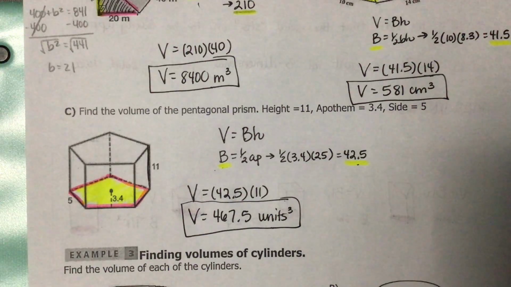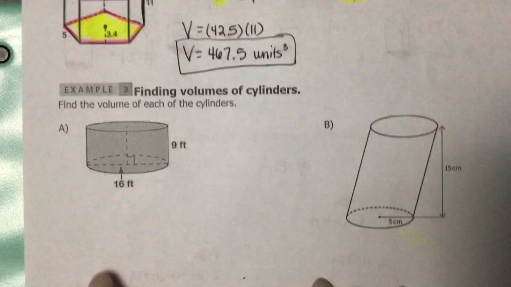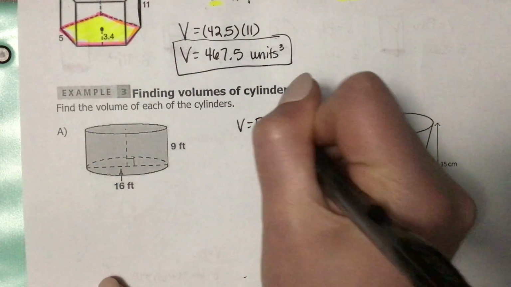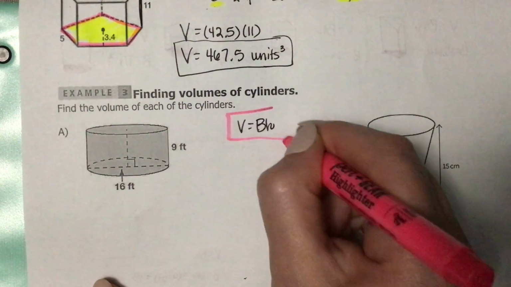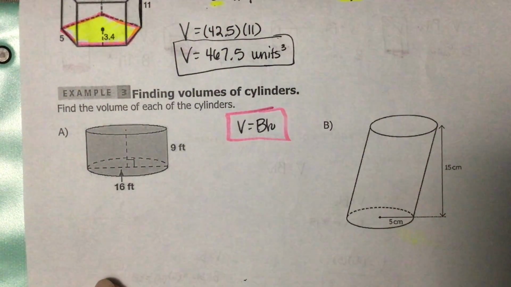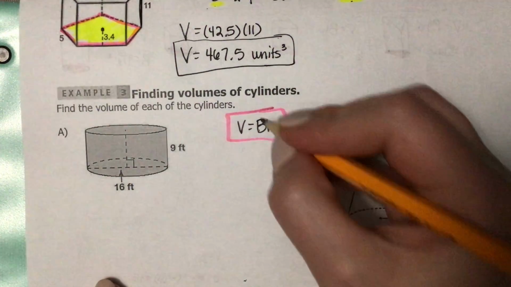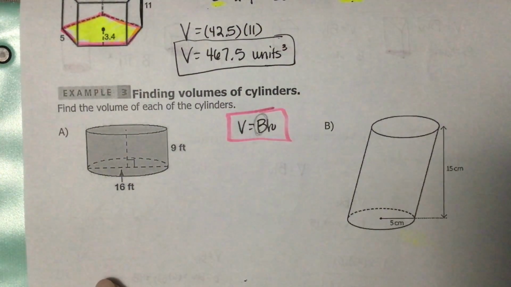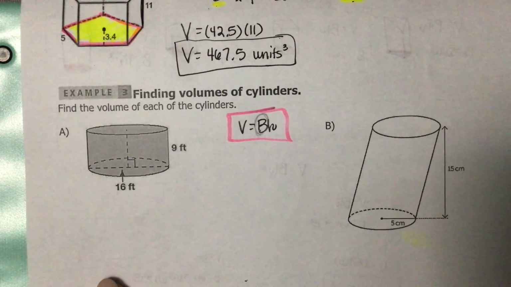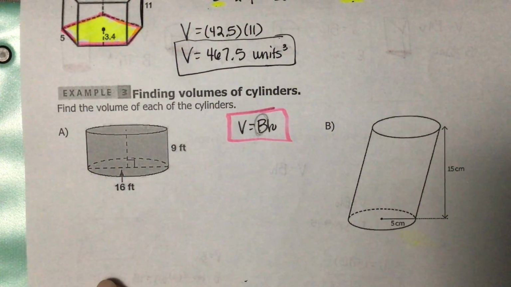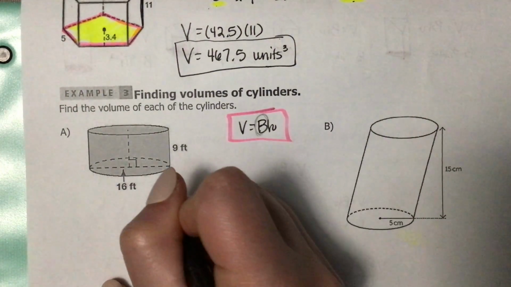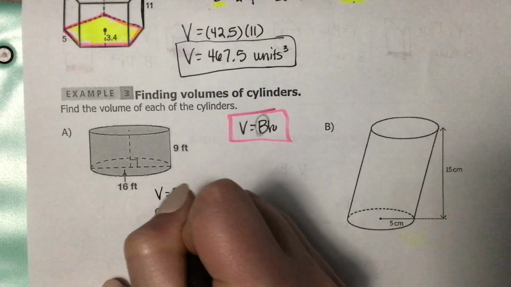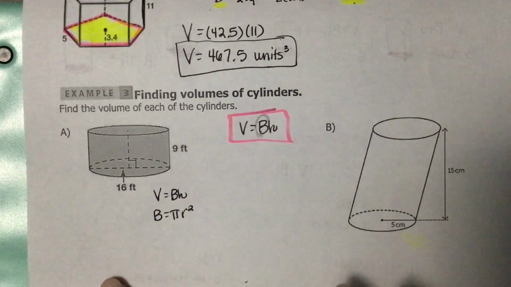What happens when you have a cylinder though? So cylinders, you approach it the same way. Volume is equal to base times height. So we always use this for volume. This is the fundamental formula. But what changes is what formula are we going to use for this B? Because the bases of our prisms is what's changing. So here, the base is a circle, so we're going to use the formula for a circle. So we've got volume is equal to base times height, and the base is going to be pi r squared.